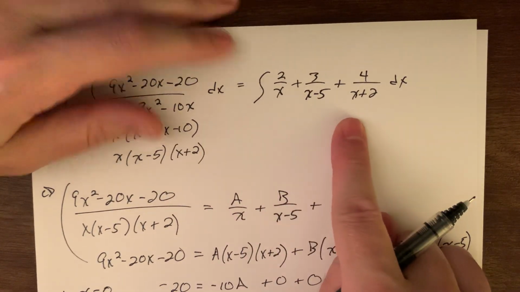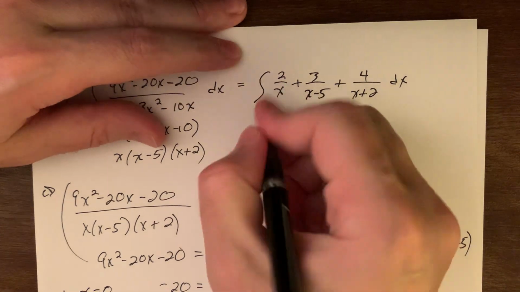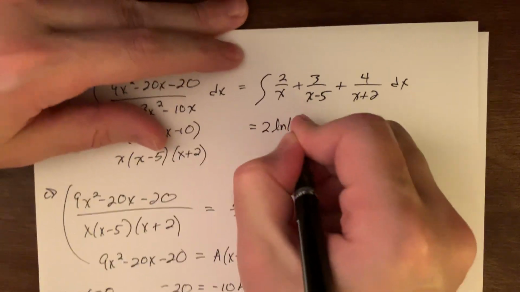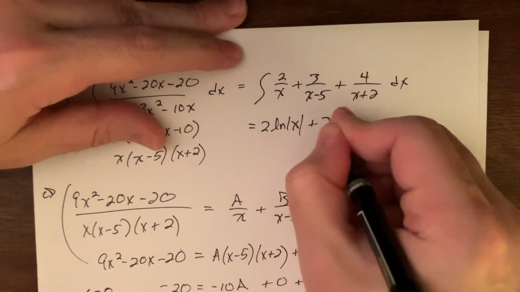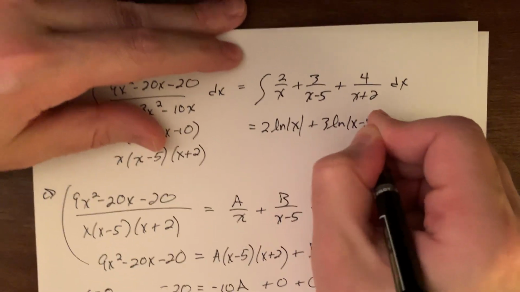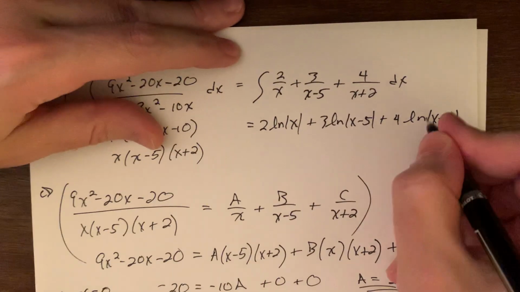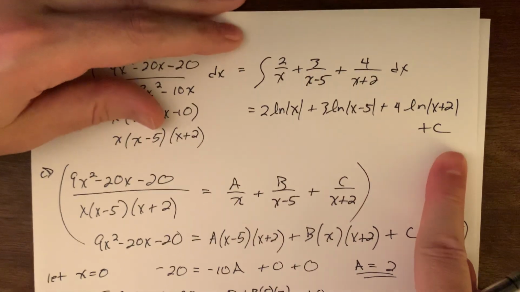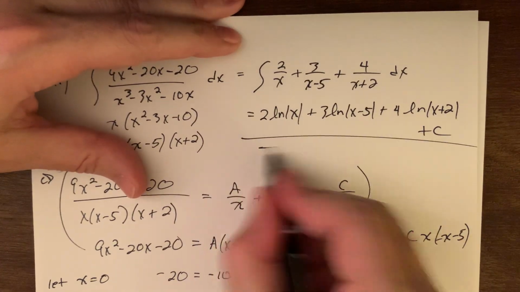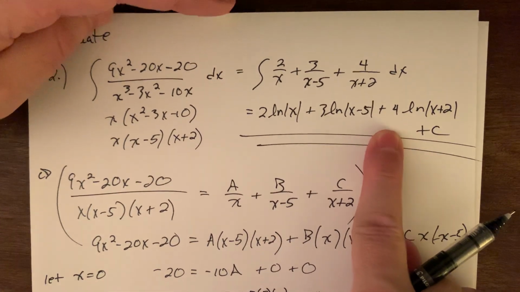And again, take your time with it. This one is perfect, 2 log x. This one, 3 log x minus 5. 4 log x plus 2 plus C. There is your final answer.